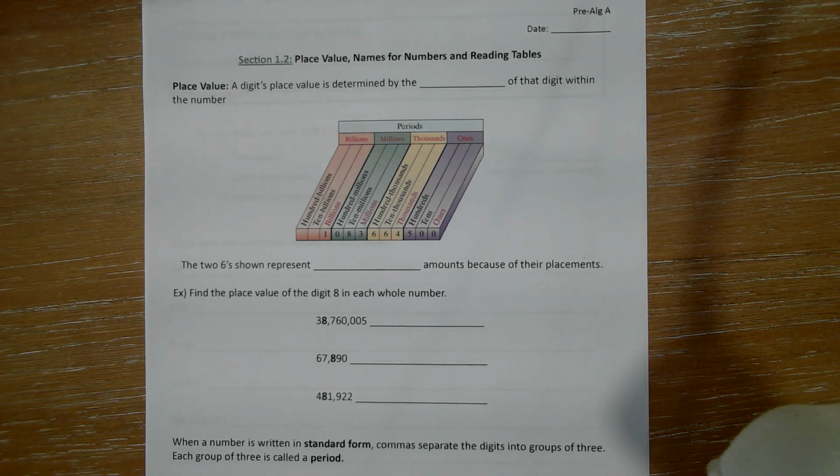Let's get started. Today we are diving into Chapter 1 and we are doing Chapter 1, Section 2. This is all about place value, names for numbers, and reading tables. This lesson might be a little bit of a review for some of you, but it might have been a while since you learned this. So it's important that even if it sounds familiar, you still pay close attention because we're getting into the nitty-gritty details here in pre-algebra.